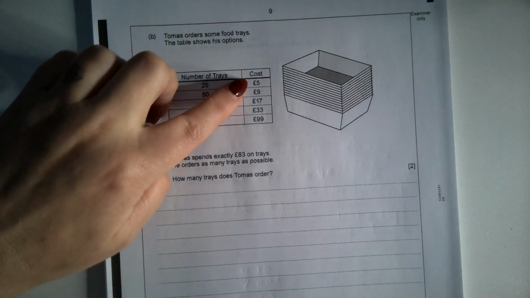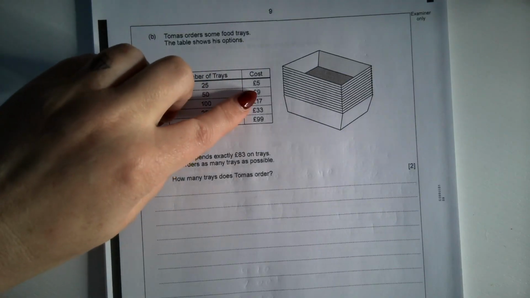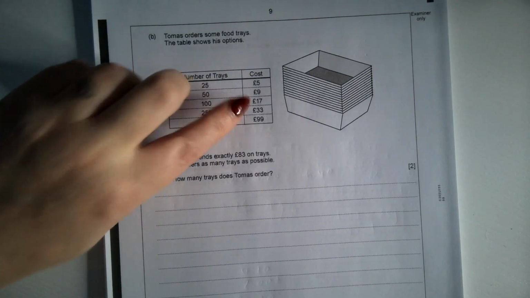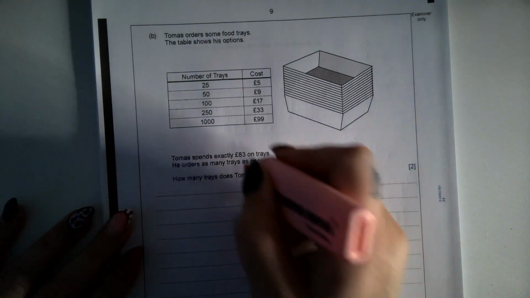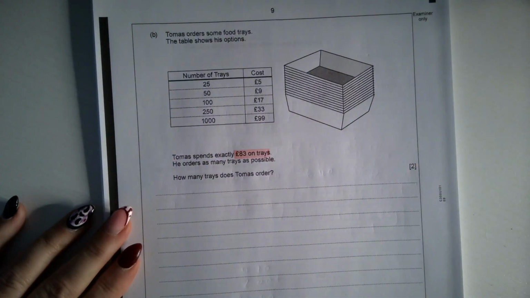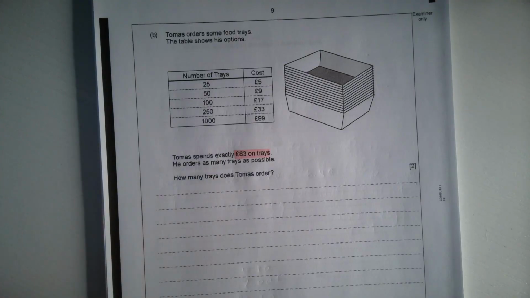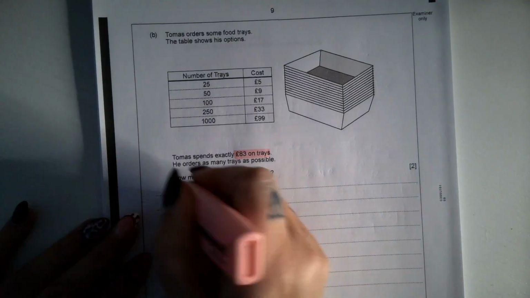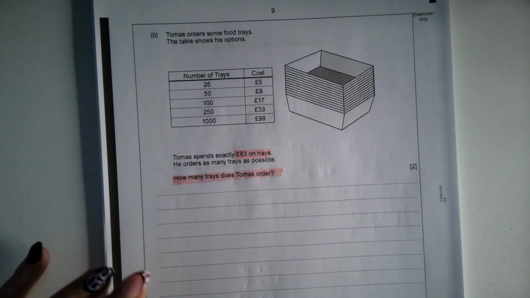So for 25 trays, it's £5. For 50 trays, it's £9. 100 trays, it's £17, and so on. He spends exactly £83 on trays, and he orders as many as he possibly can. So we have to figure out how many trays he orders.